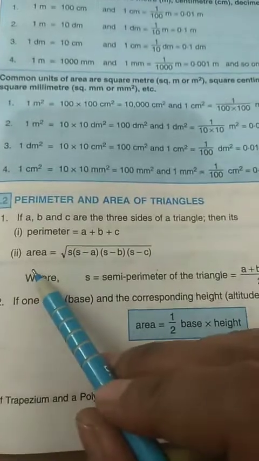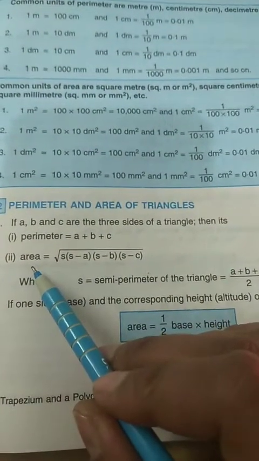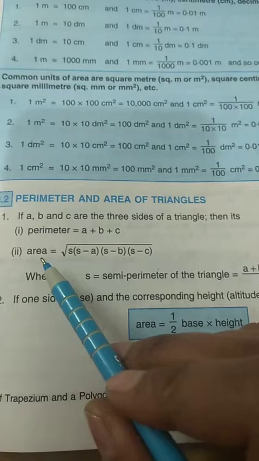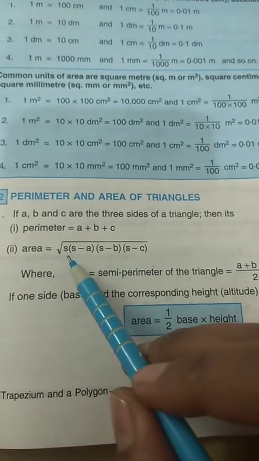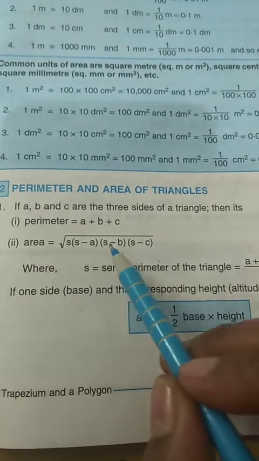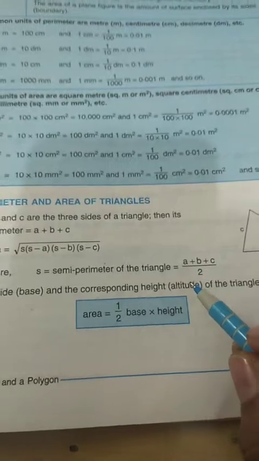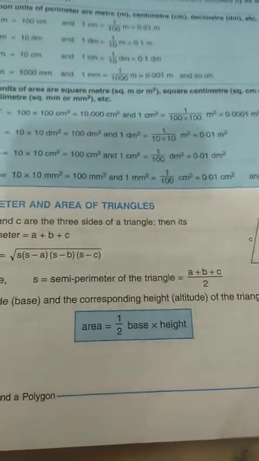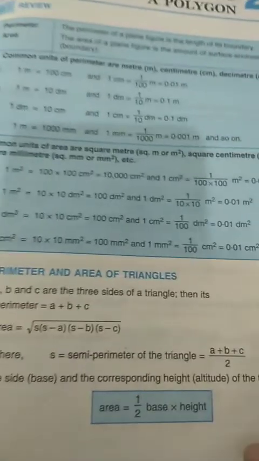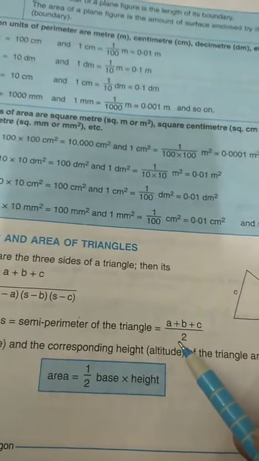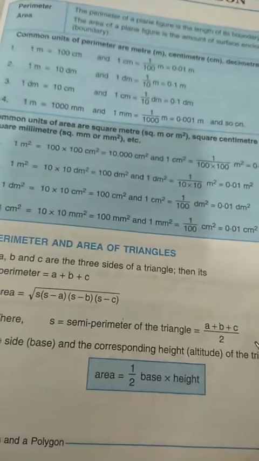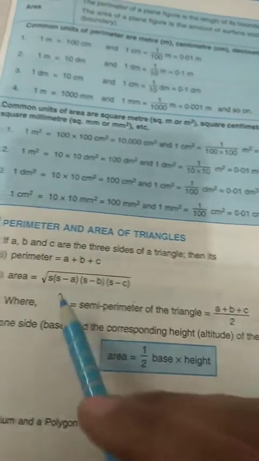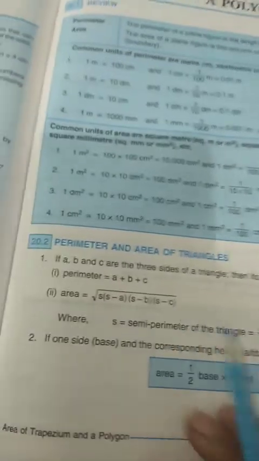Now for finding the area where the sides of the triangle are given, we just take the under root of s into s minus a, s minus b and s minus c, where s is the semi perimeter. That is, we have to first find the perimeter and then we have to divide the perimeter by 2. That is called the semi perimeter, which is written as S.